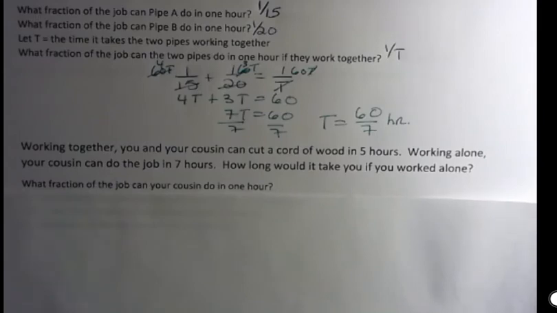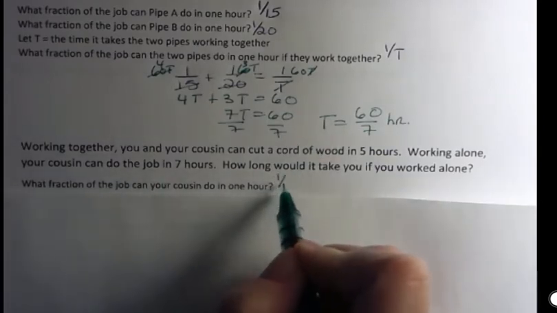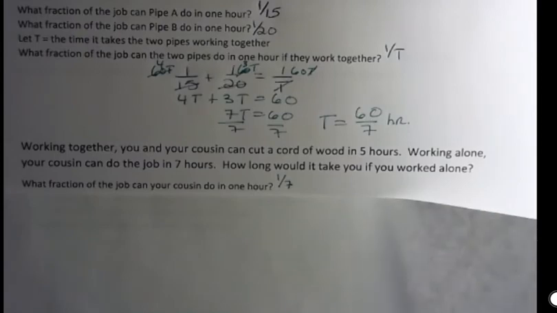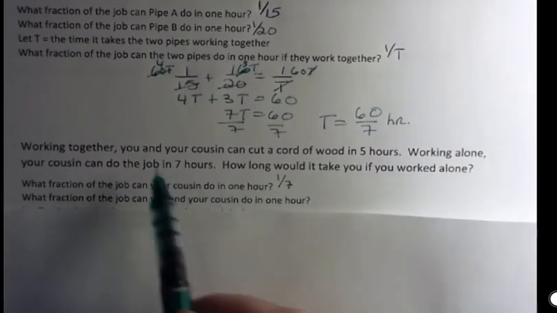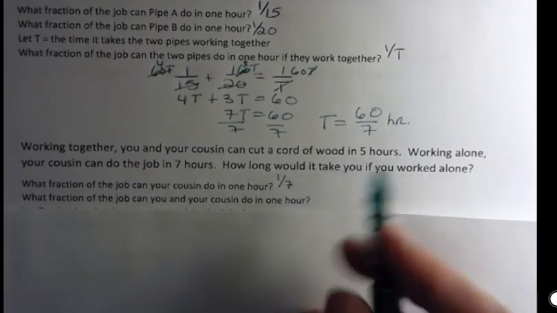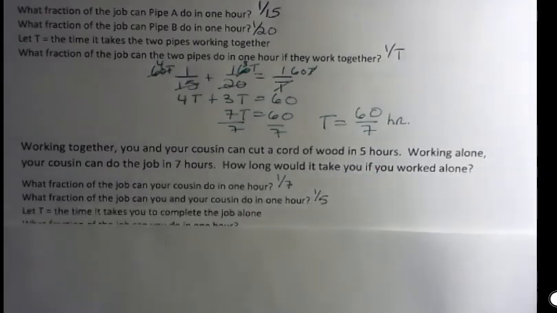What fraction of the job can your cousin complete in 1 hour? Well, your cousin working alone could do the total job in 7 hours. So in 1 hour, the cousin can do 1/7 of the job. She's working pretty fast. What fraction of the job can you and your cousin do in 1 hour? Well, we already know you and your cousin working together take 5 hours. So in 1 hour, you're going to get 1/5 of the job done. And finally, let T equal the time it takes you to complete the job alone. What fraction of the job can you do in 1 hour?